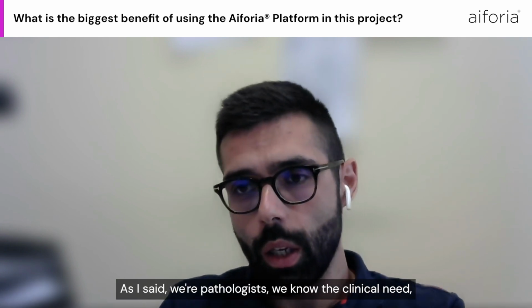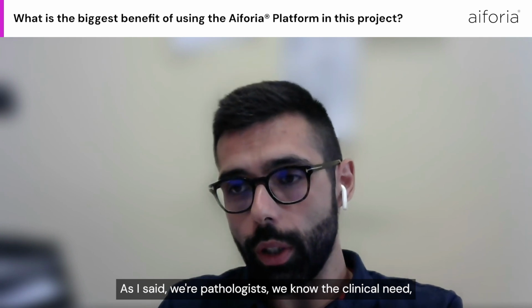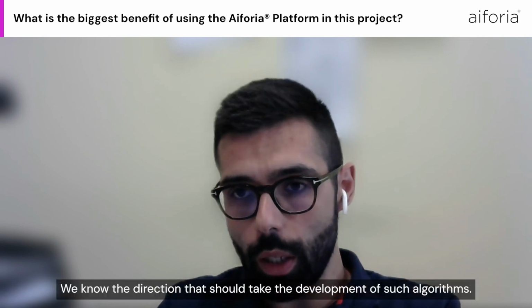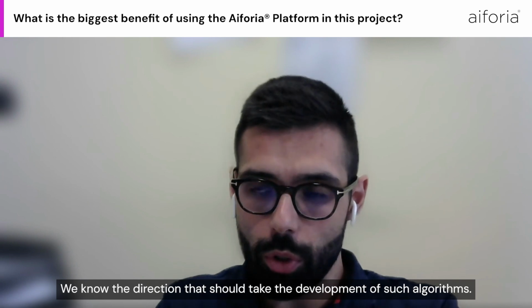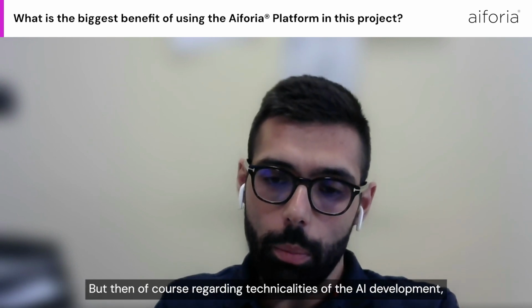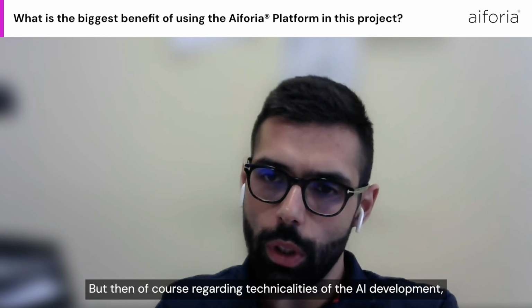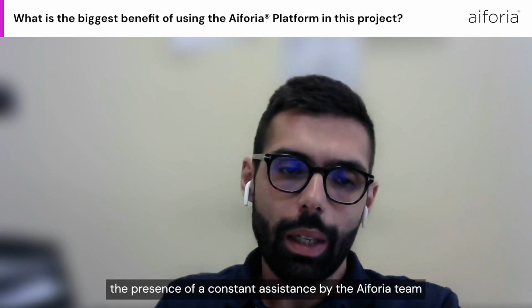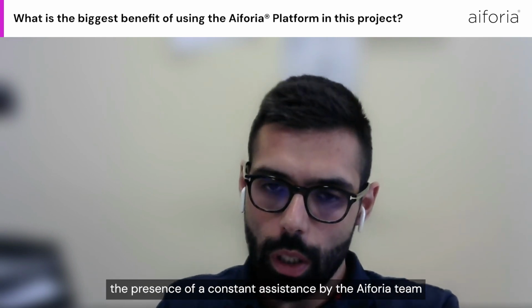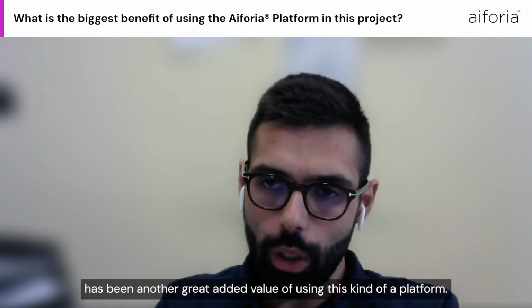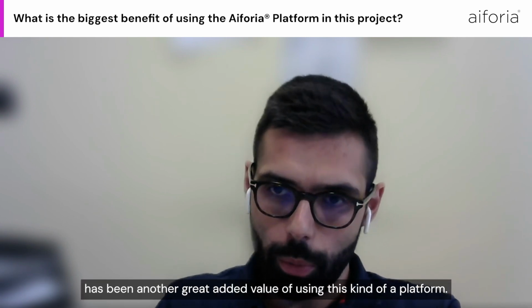As I said, we are pathologists, we know the clinical need, we have the questions, we know the direction that the development of such algorithms should take. But then, of course, regarding the technicalities of the AI development, the presence of constant assistance by the Aiforia team has been another great added value of using this kind of platform.